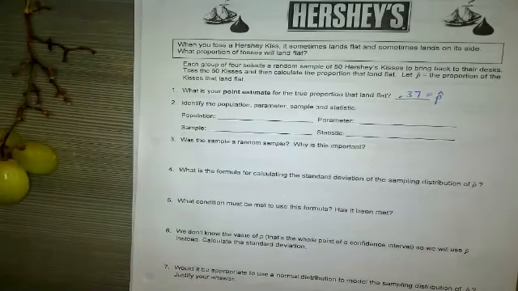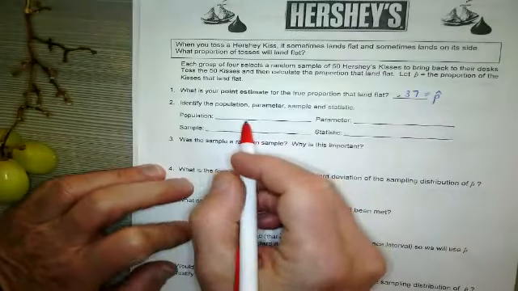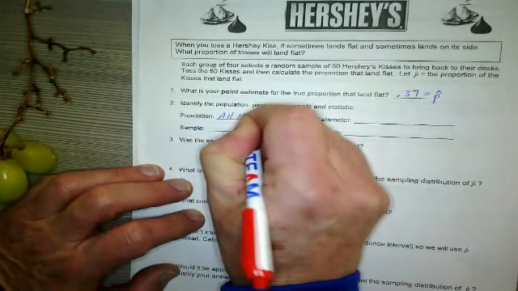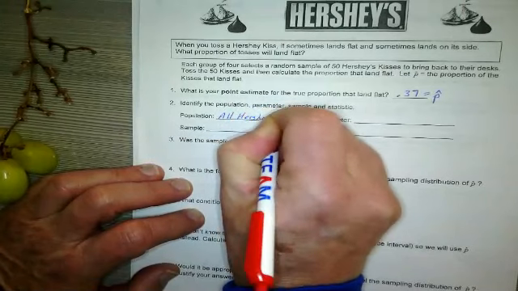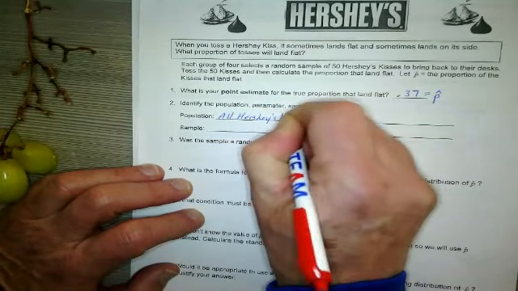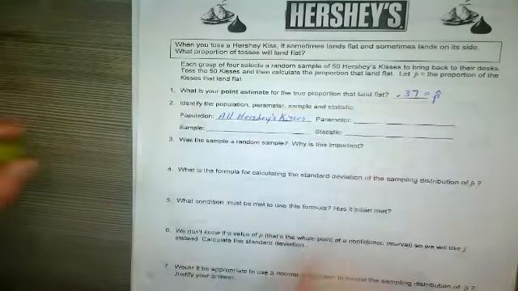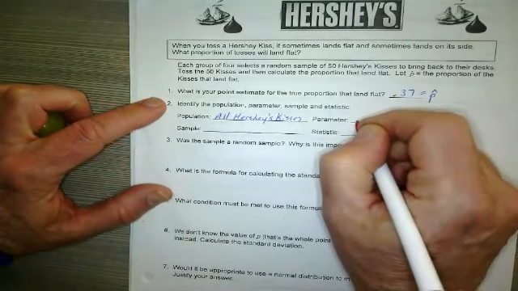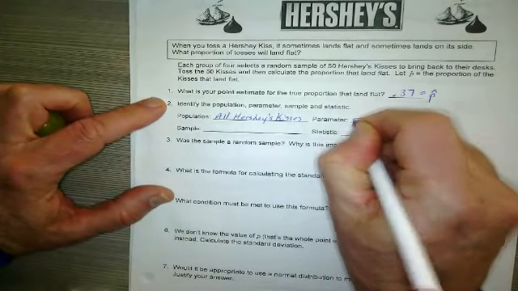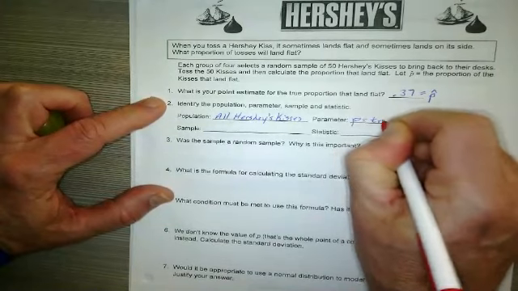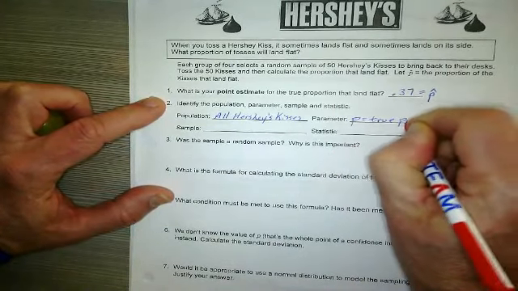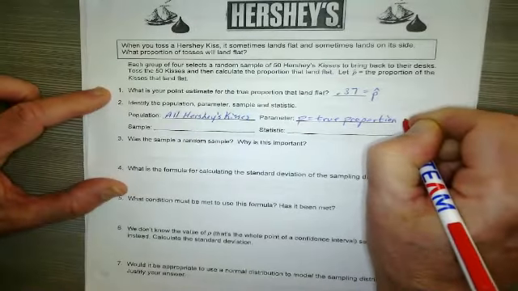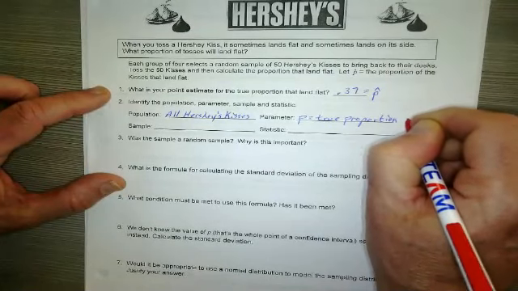So let's look at what our population is. Our population is all Hershey's Kisses. From that, our parameter, P, equals the true proportion that land flat.